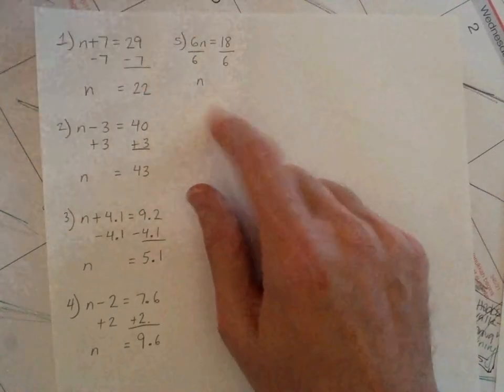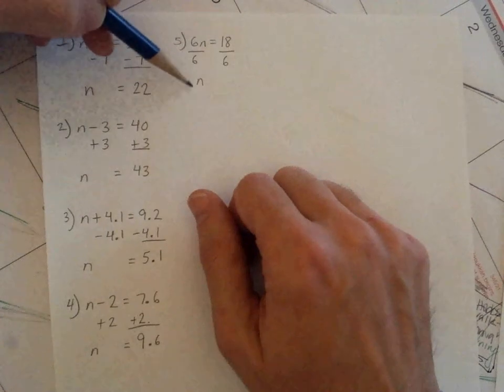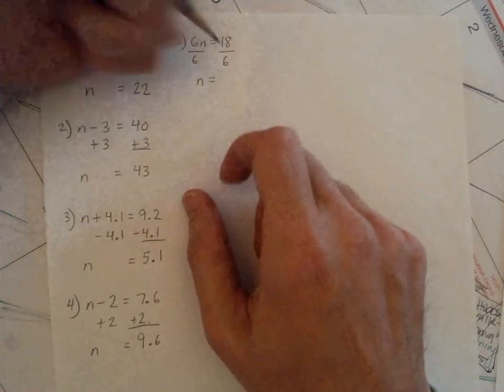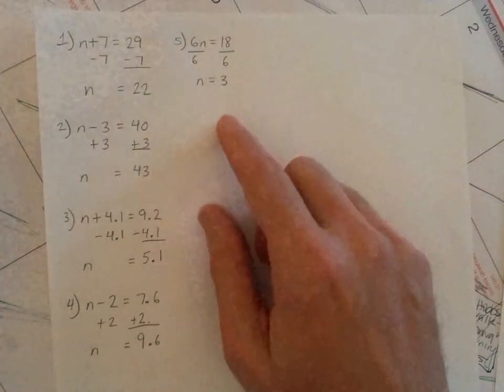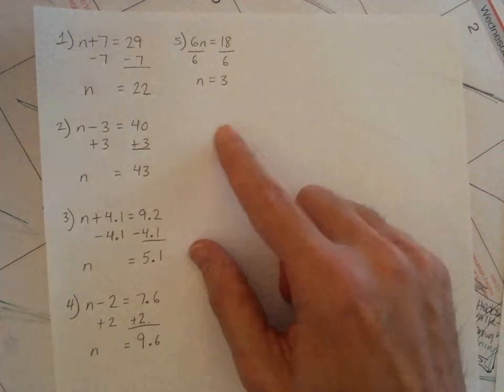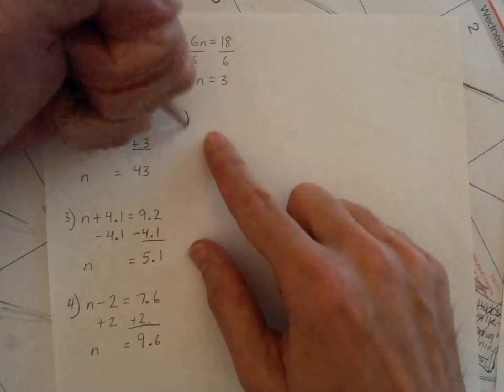Now from here, you bring down the n. Technically you're doing 6 divided by 6, which is 1. So this would be 1 n, but 1 times n is just n. So that's why you just write n. And then 18 divided by 6 gives you 3 for that problem. So basic division. Let's check out one that's a little tougher.